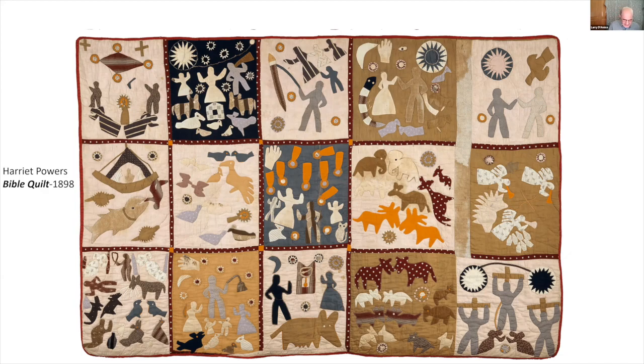The combining of biblical stories in this story quilt is beautiful, it's fun. There's Noah's Ark, and there's the crucifixion. There's all these different pieces of the stories from the Bible that are depicted.